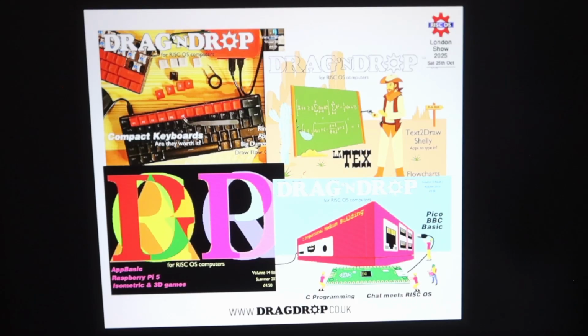So that's reason number one why you want to swing by the Drag and Drop stand to get your latest issue. The one out today is volume 15, issue 1, and there are special show prices. Or if you want, you can just go to the website and download, sample and download, and have a look at lots of other goodies on sale there.